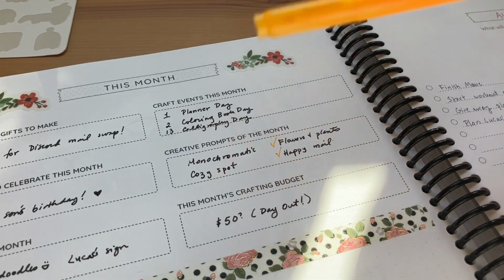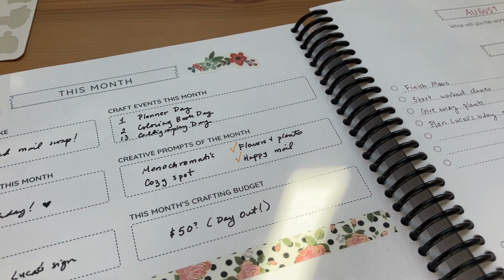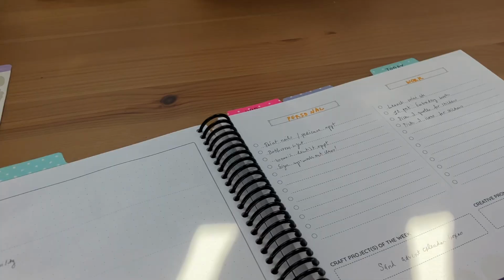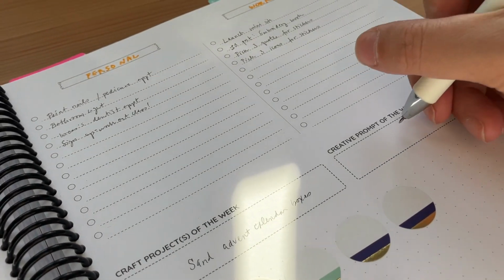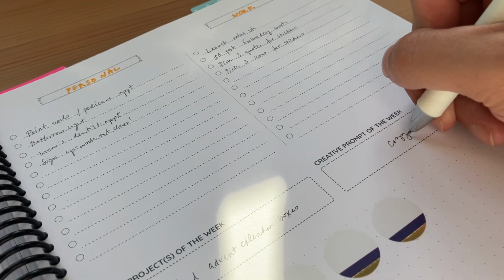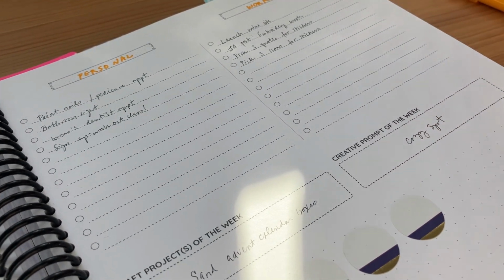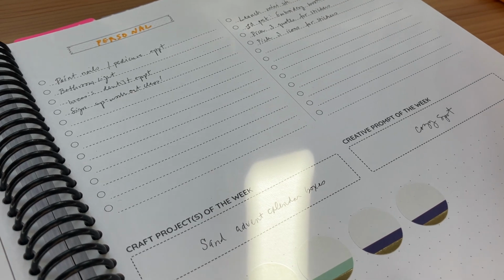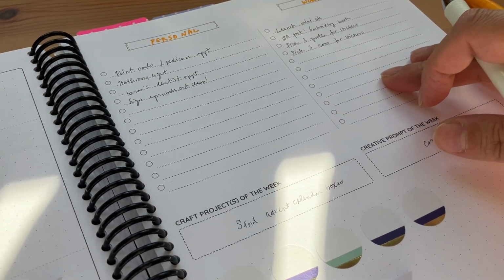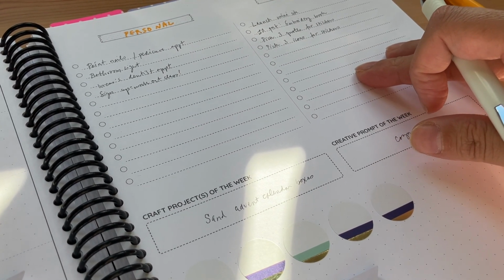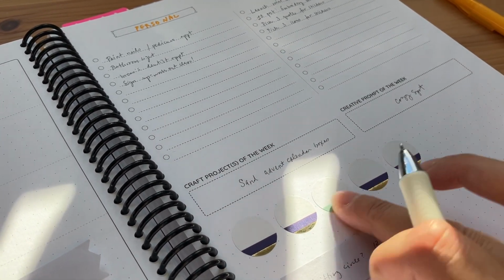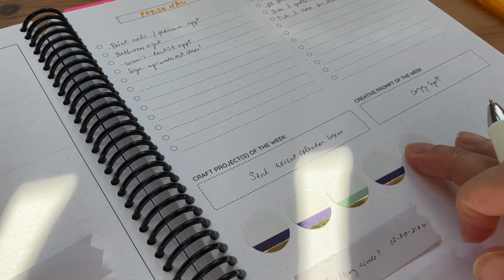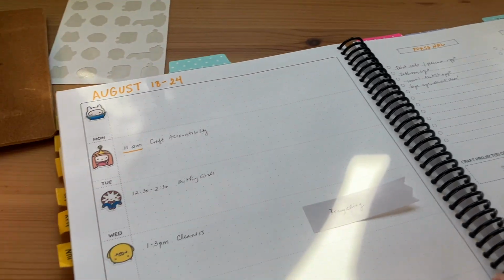So maybe cozy spot. I'll just do cozy spot for this week because maybe I'll sit at my, I don't know, couch or something, or get cozy and do the sanding. I'm not too sure. We'll see. Because I think it'll be fun to do it and actually listen to a podcast or something. And then this is supposed to be my coding tracker, so that's just kind of there. And I think that's it for this week.